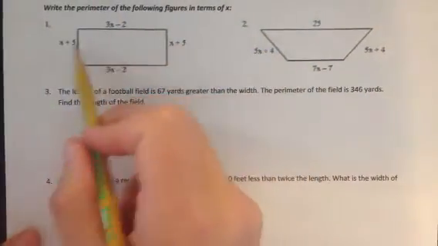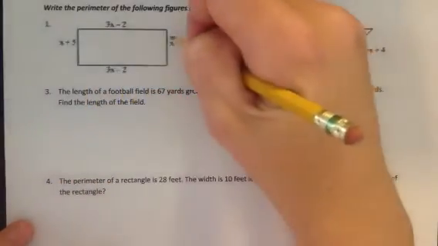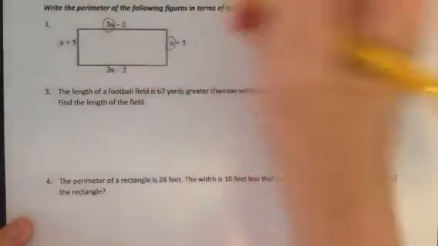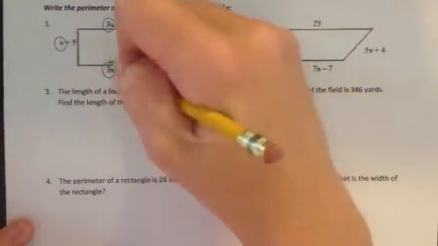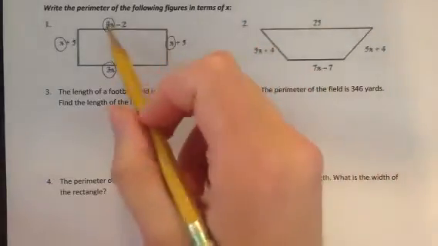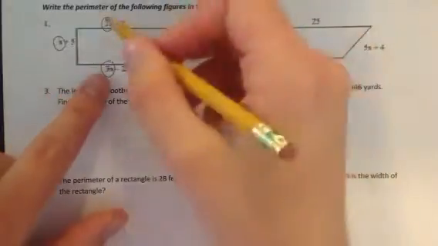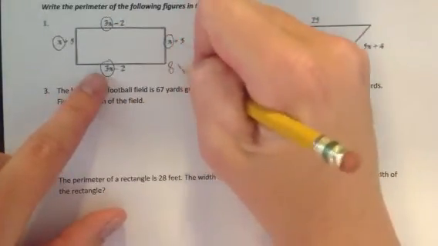And since this rectangle here has all the sides labeled, all I'm going to do is circle my like terms. I've got x, 3x, x, and 3x. So remember, perimeter means adding all the sides, so I'm adding 3x, 3x, x, and x. If you can't do that in your head, remember, get a calculator, and you would have 8x.